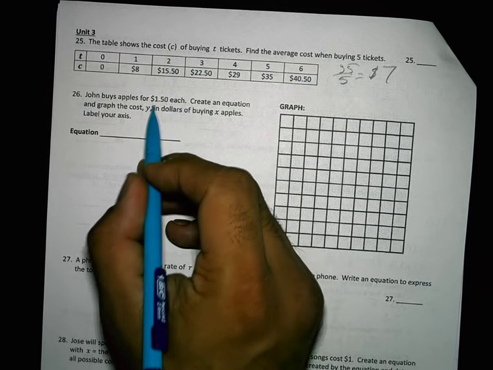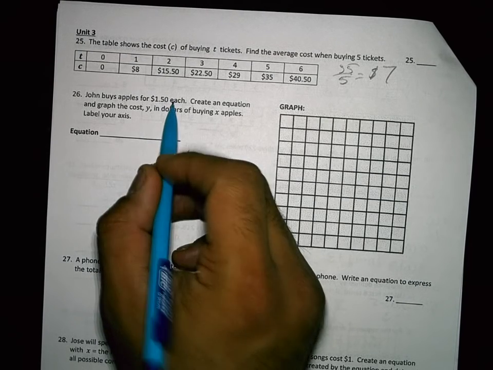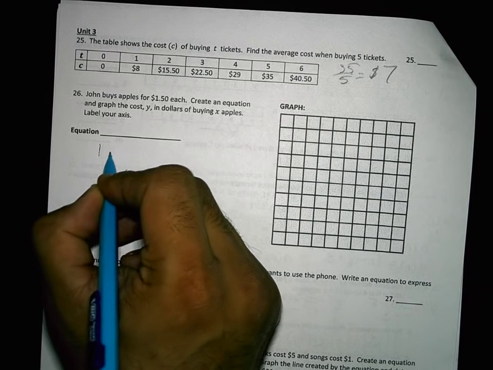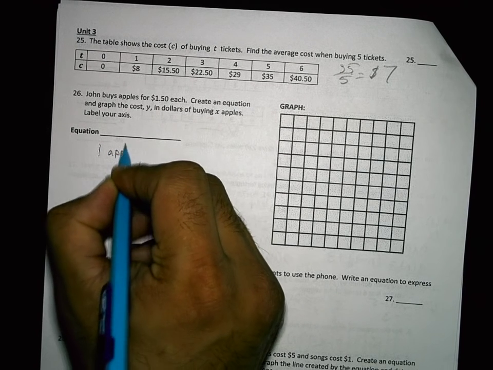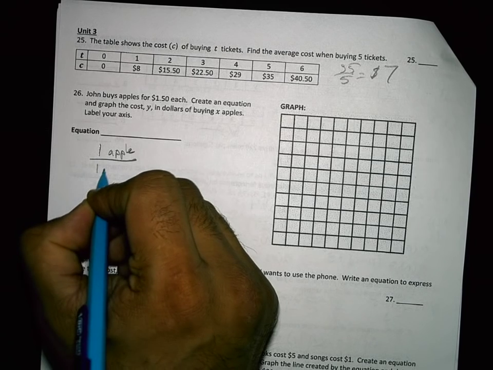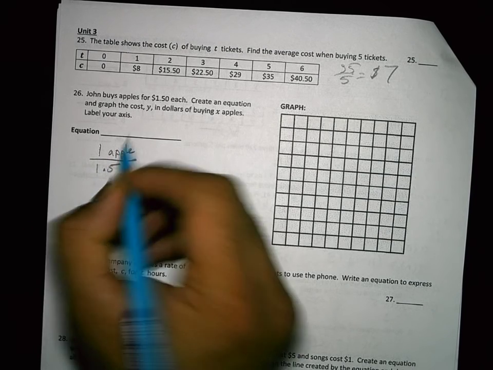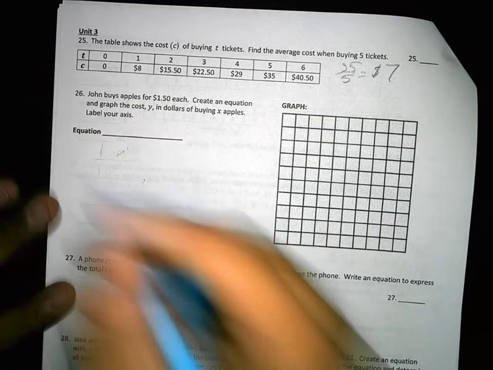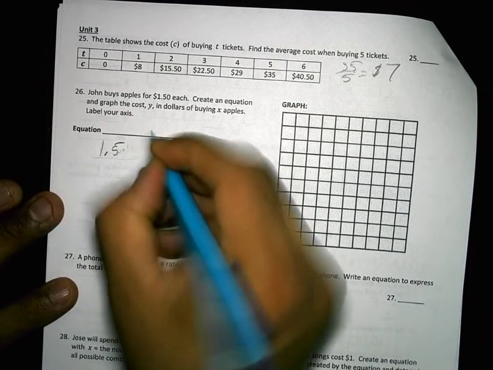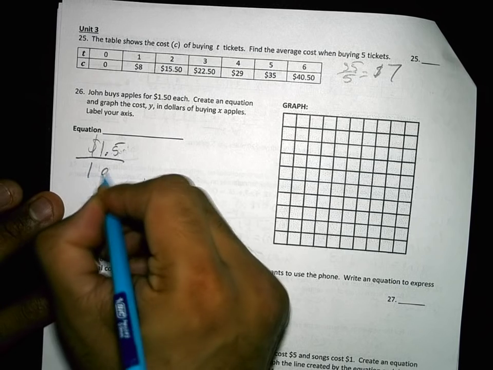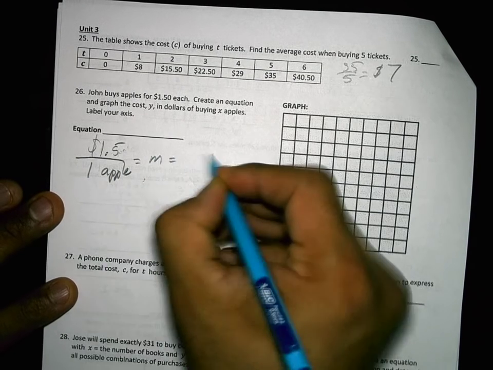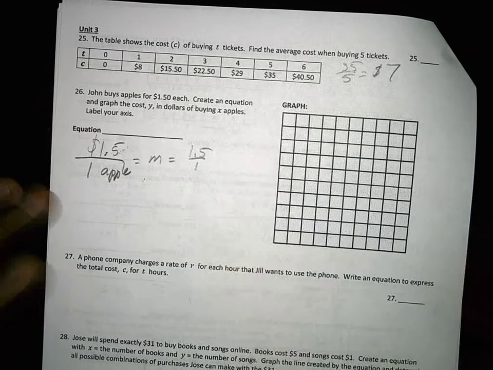So $1.50 is each, right? So you get one apple for $1.50. Okay. Let's actually put the money on top. For $1.50, you get one apple. Okay, that's my slope. So I can just do 1.5 over 1.